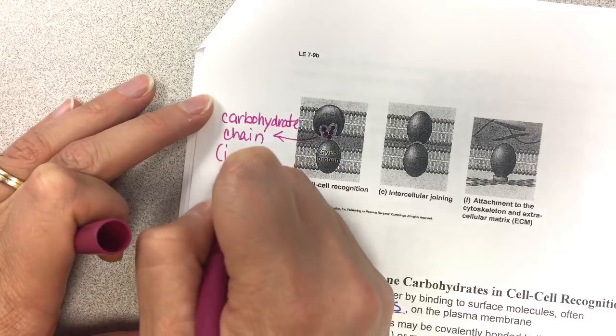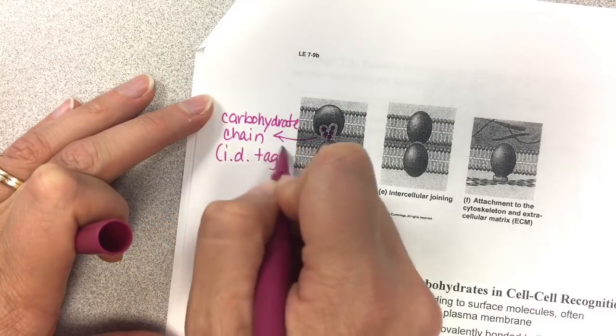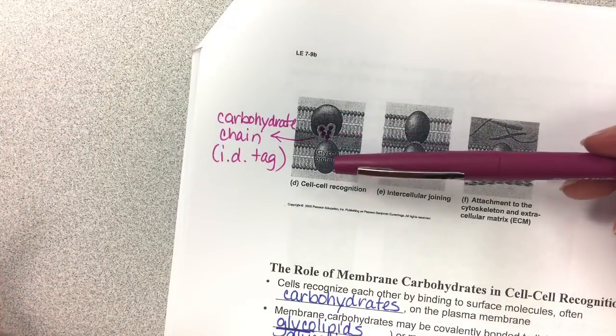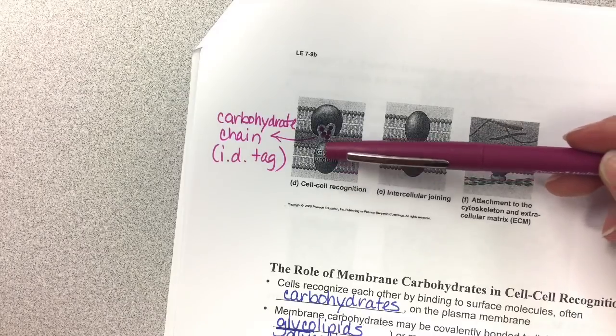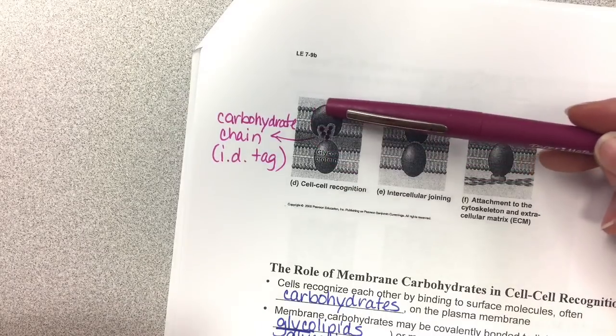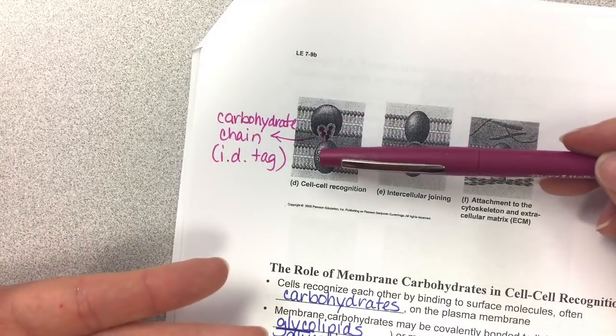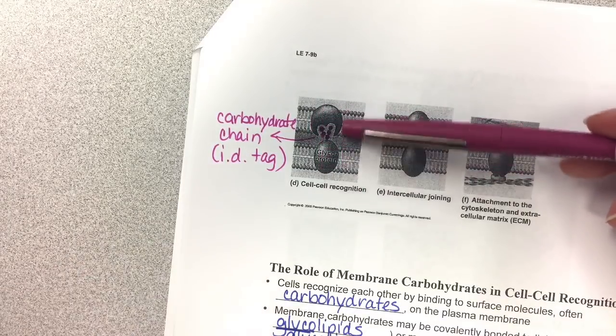And I like to think of it as acting as an ID tag. So cells recognize one another. A cell of the same individual will have certain carbohydrate tags, and they also have receptor proteins that can recognize those ID tags and say, oh, this cell belongs to us.